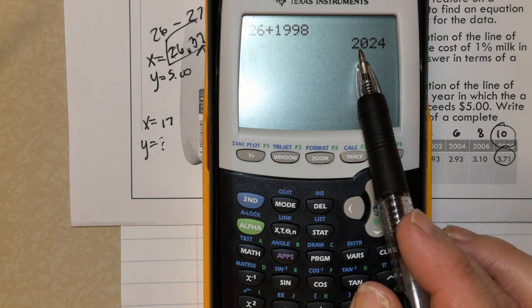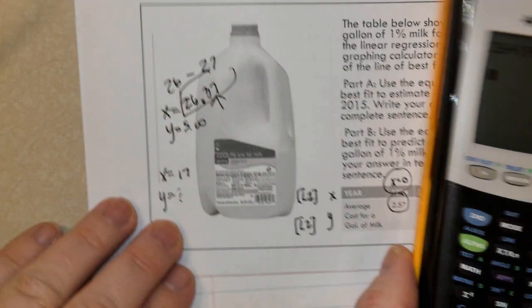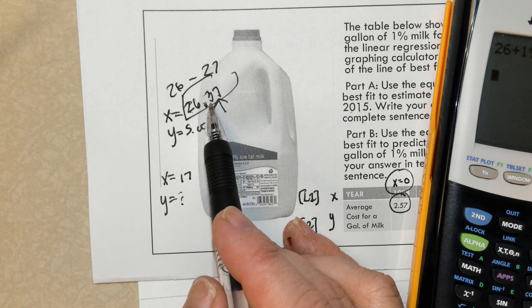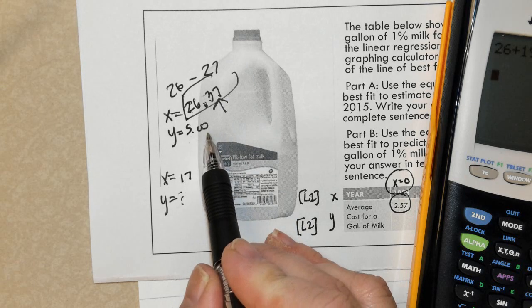So in the year 2024, we can estimate that during that year, the cost of a gallon of 1% milk will exceed $5.